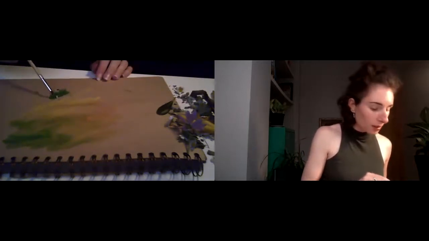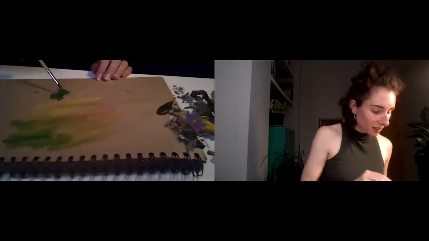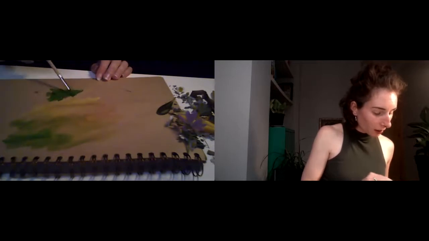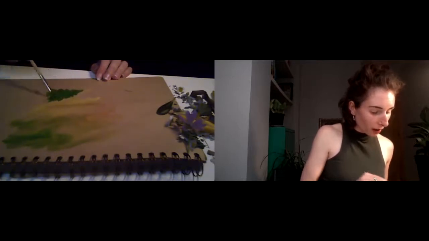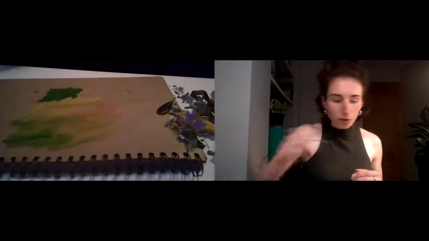So I'm mixing the gravel in with the acrylic paint here. And then I'm going to start to move that around. And I want to create, as I said, that sort of texture of the forest floor.